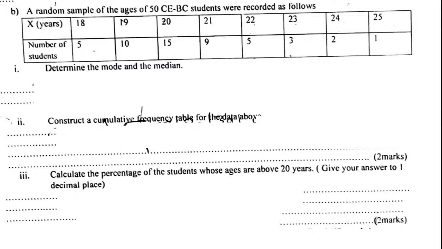So the mode is the age that has the highest number of students, and that age corresponds to 20. So 20 years is the age that many students have. Most of them are 20 years old because it has 15. This is the highest frequency. So from here our mode is 20.